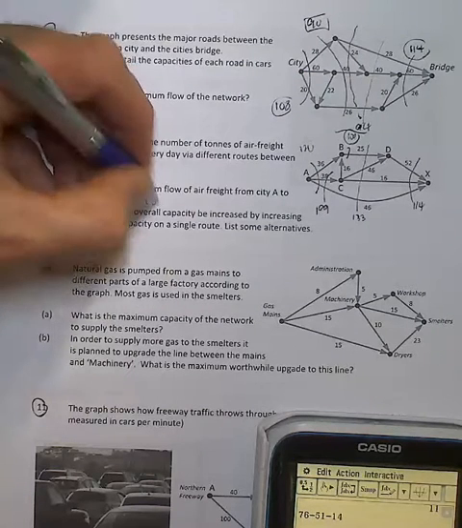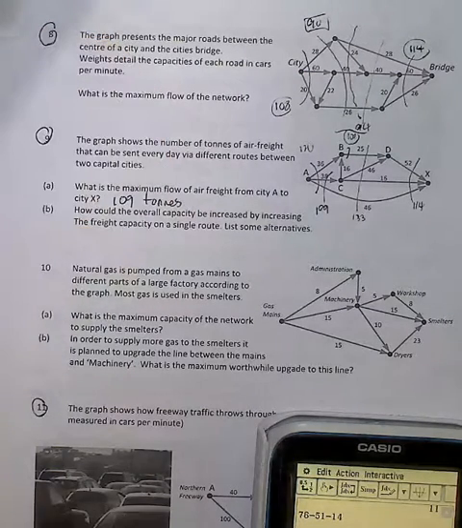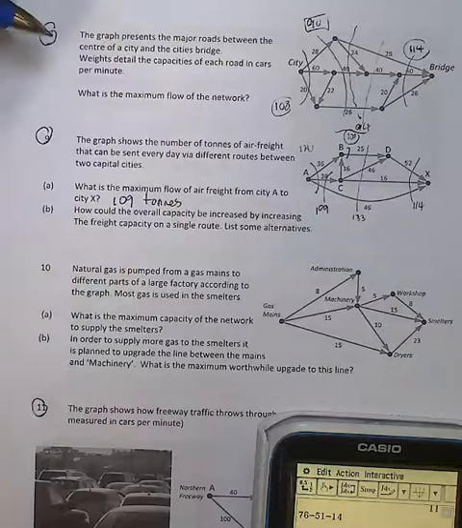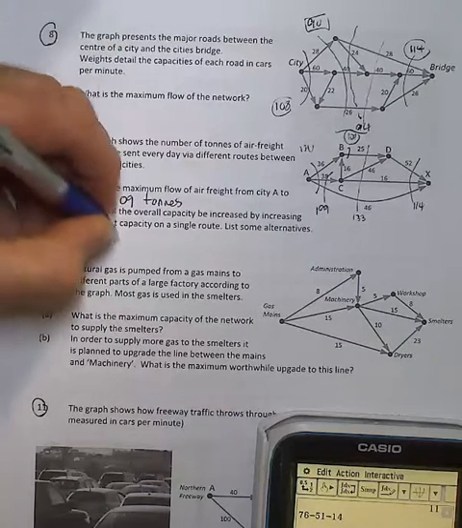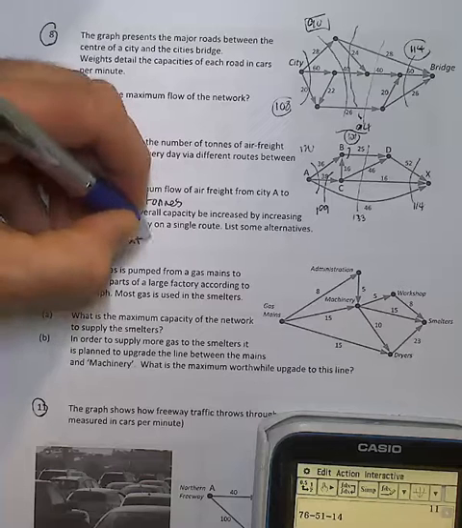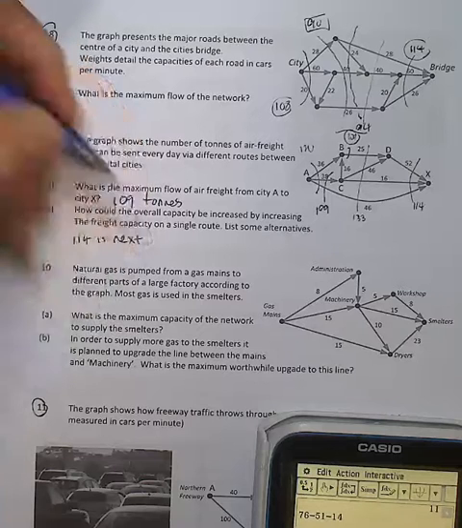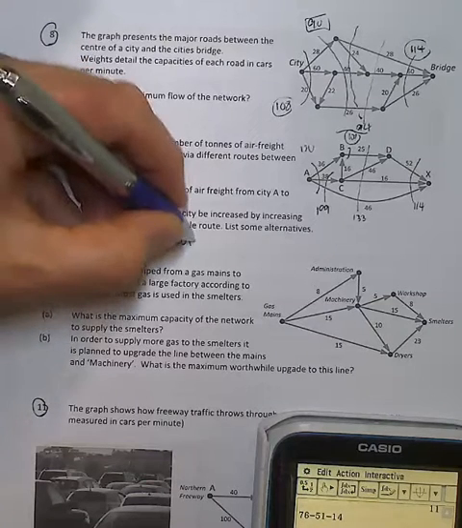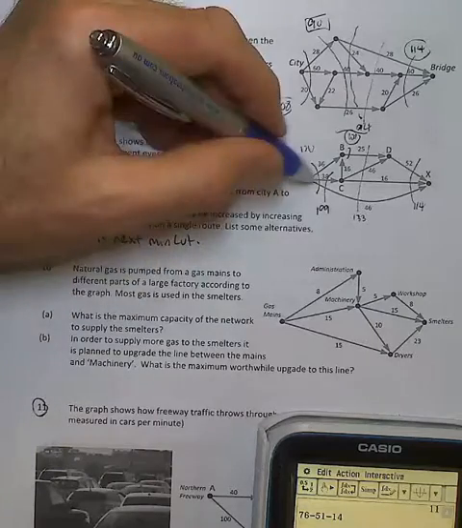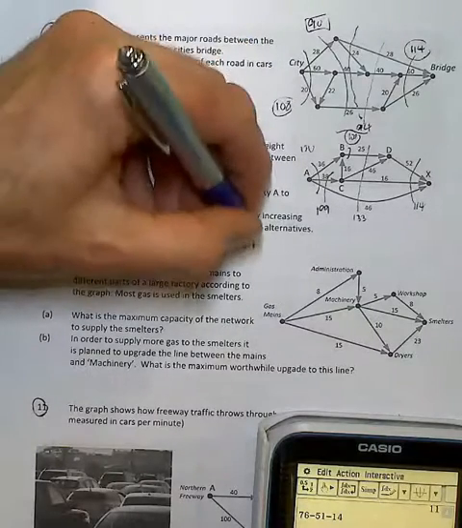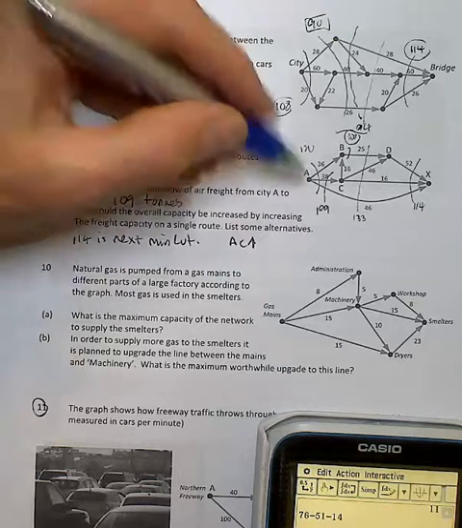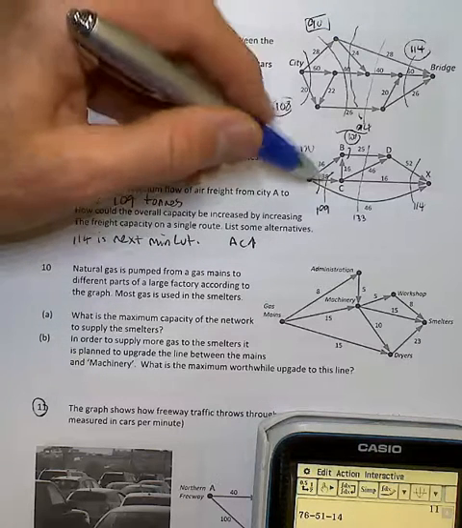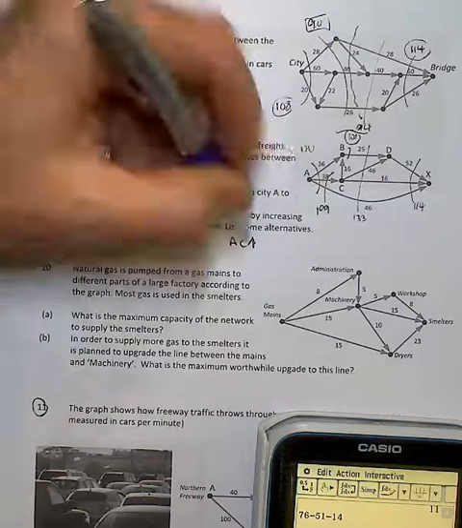tonnes as the capacity. Now, there are a few ways in which we could increase it. Note, 114 is the next least cut, minimum cut. So what we could do, we could increase the capacity of AC. Perhaps in that instance, we could do that. If we did that from the initial hub there, we could increase that by 5.